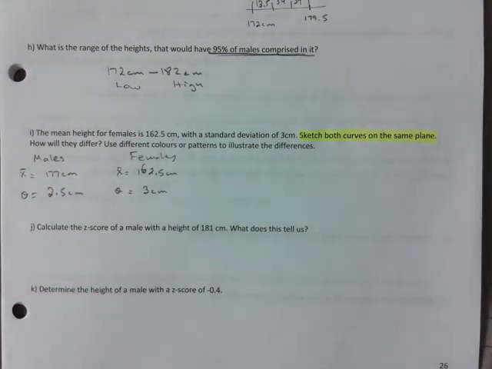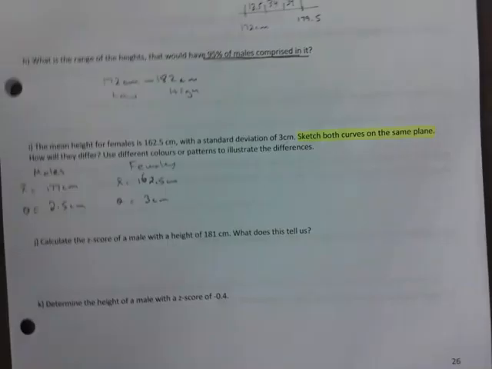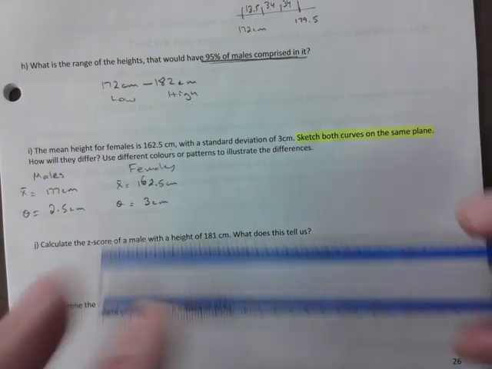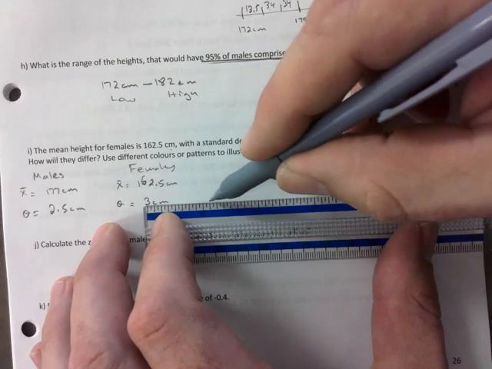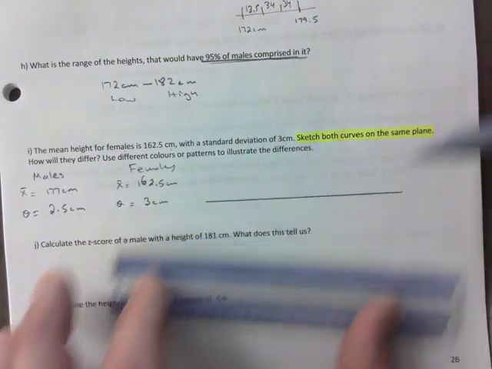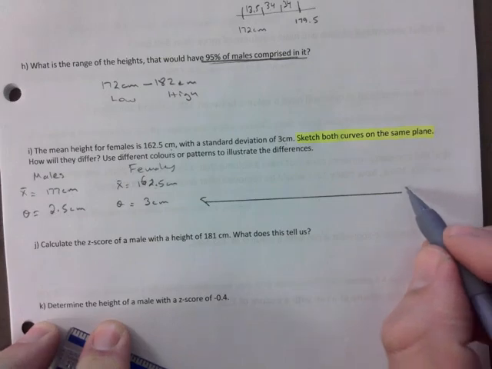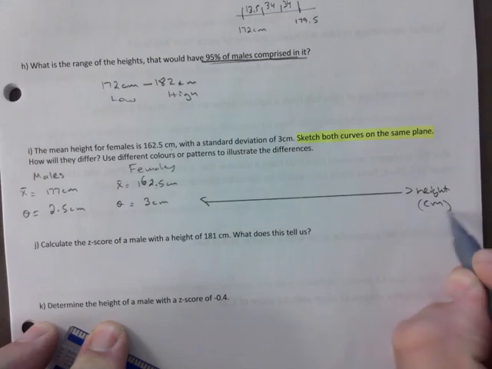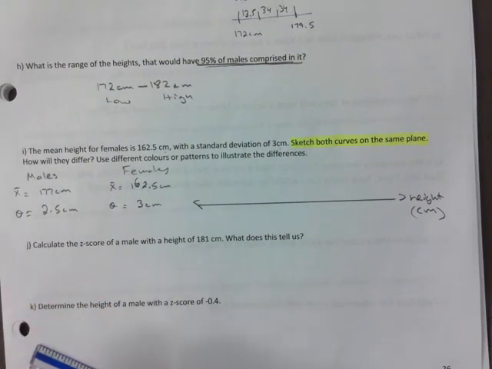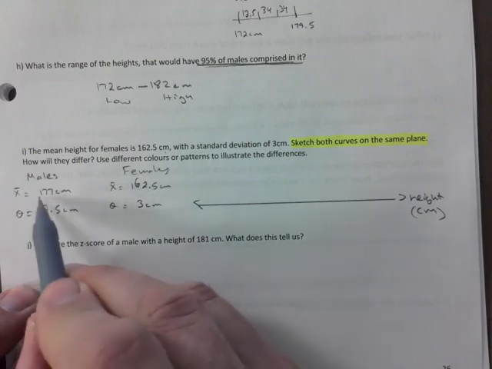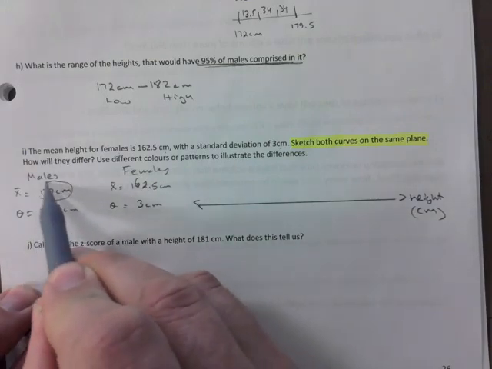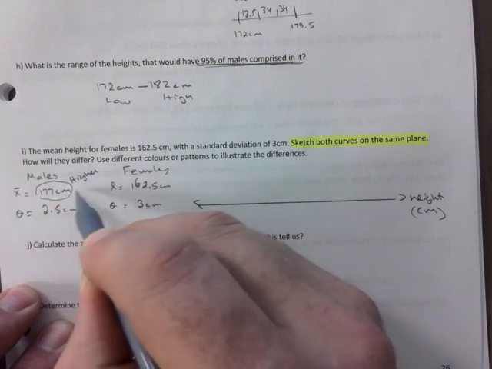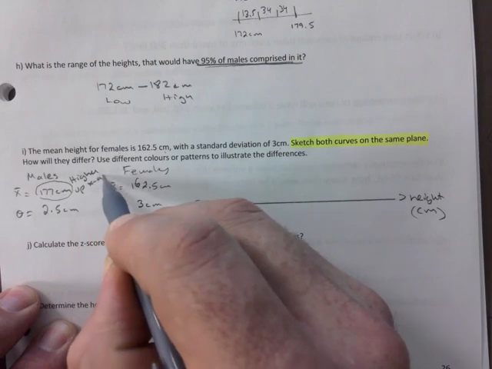Let's determine that first. So grab a ruler. Where did my ruler go? Oh, right here. So we're just going to make a line here. And this line, it's a sketch, right? So this will be height in centimeters. So this one is higher up the x-axis.